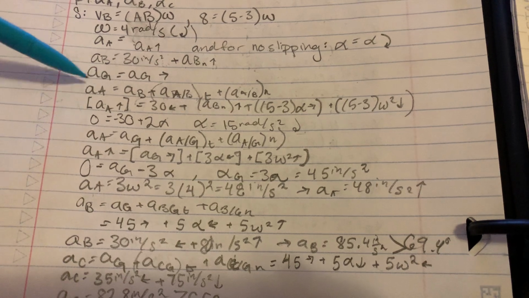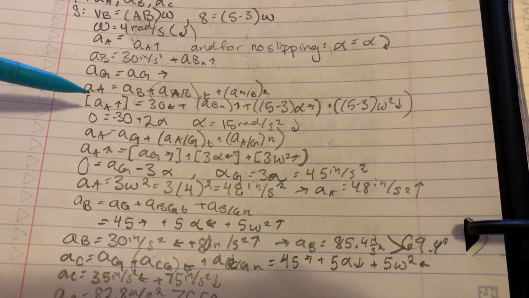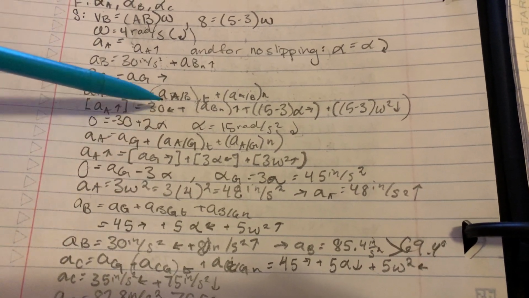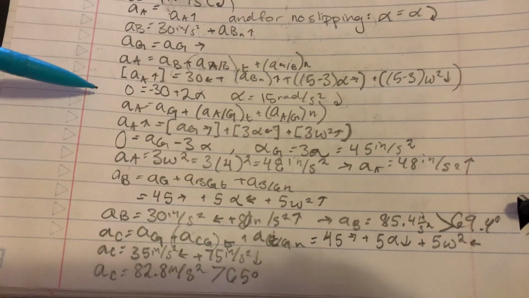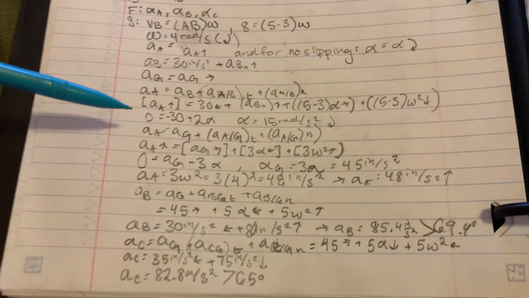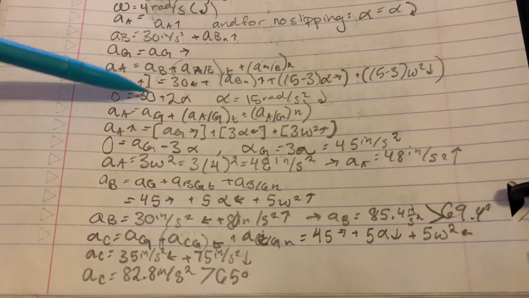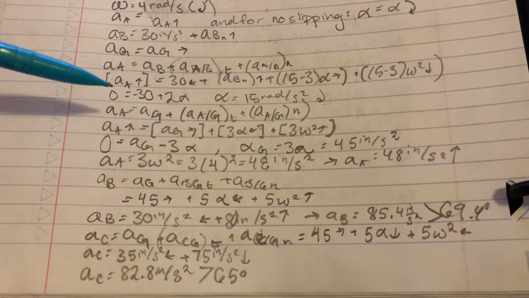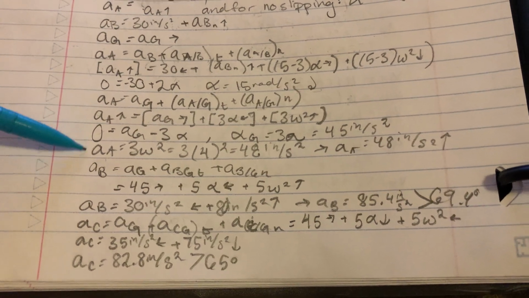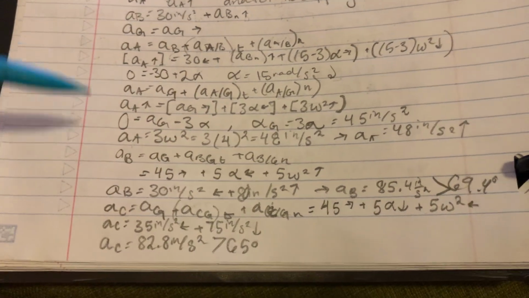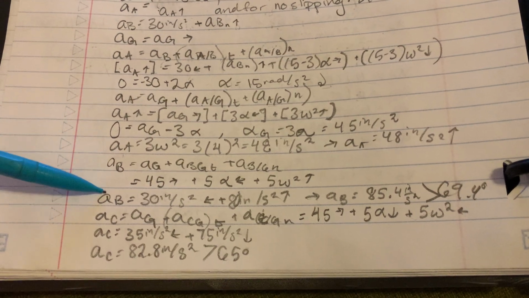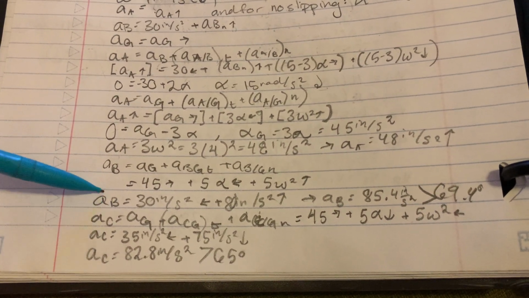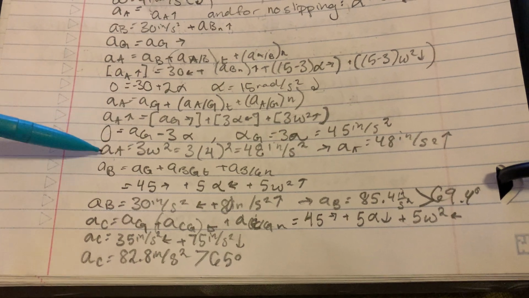We get these different components going up or down or left or right, so basically i and j. Then we get alpha equals 15 radians per second squared. I was a little lost on what I was doing.